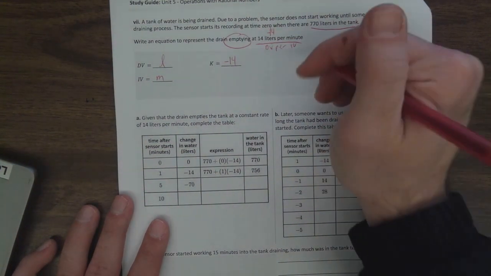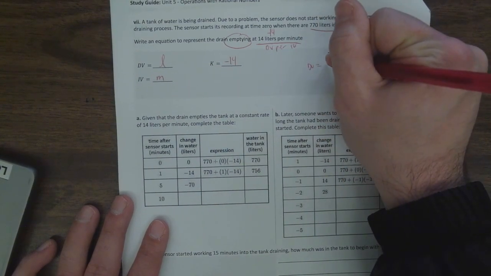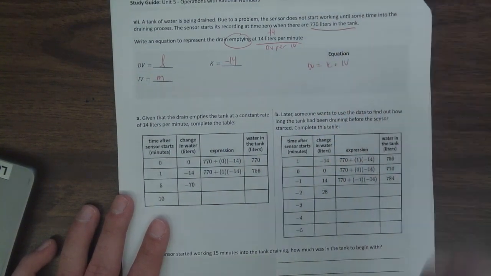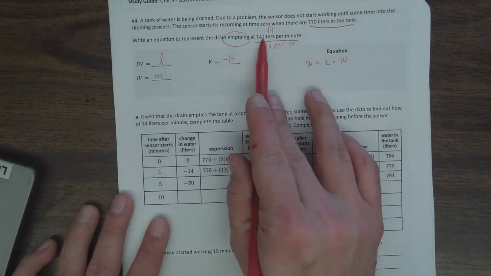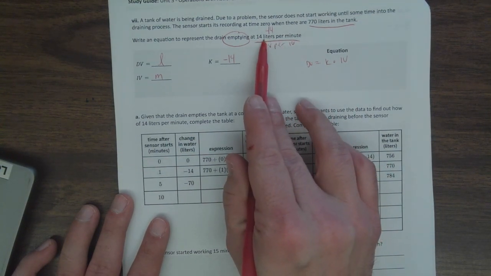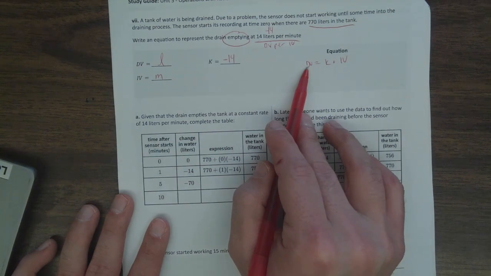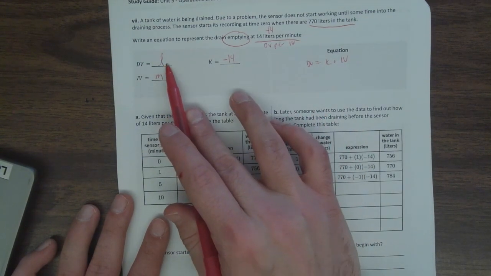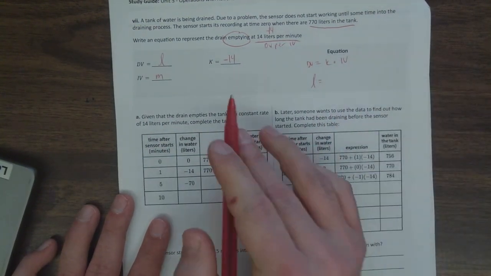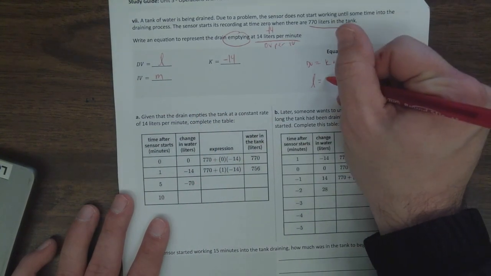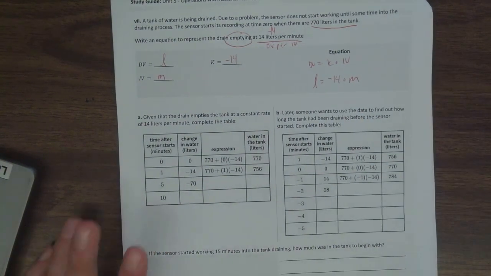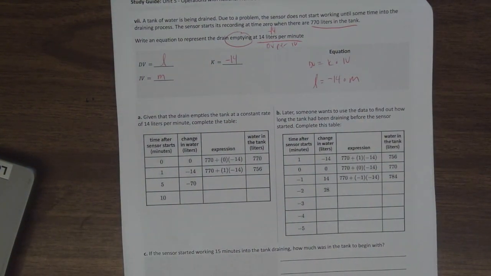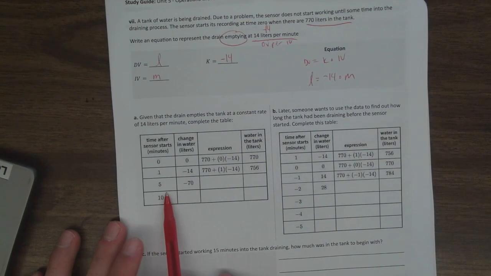And we remember our equation is just always our dependent variable is equal to our constant of proportionality times my independent variable. And your constant of proportionality is just a constant rate, meaning that every minute goes by, the same amount of liters is emptying. That's constant. And so our dependent variable is our liters. So this is just L is equal to our constant of proportionality of negative 14 times my independent variable, which is M. And so we can use this information to help solve down here.